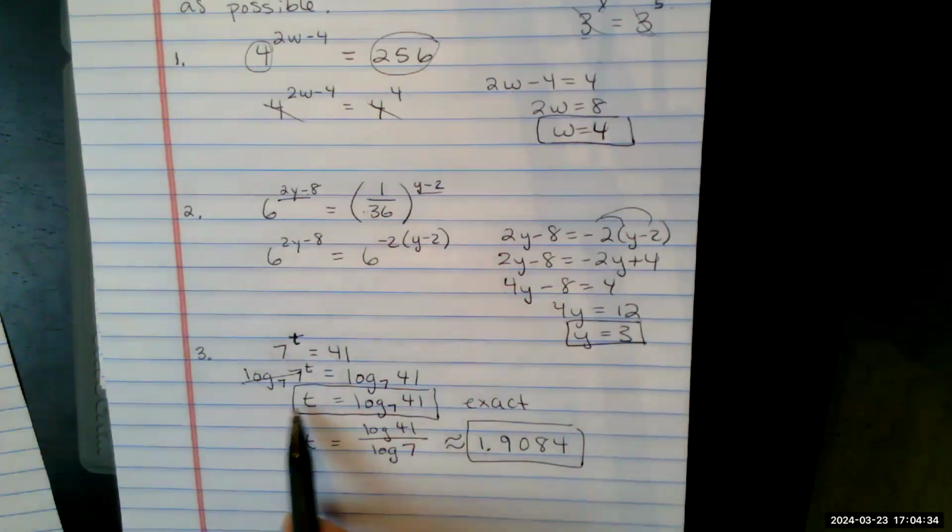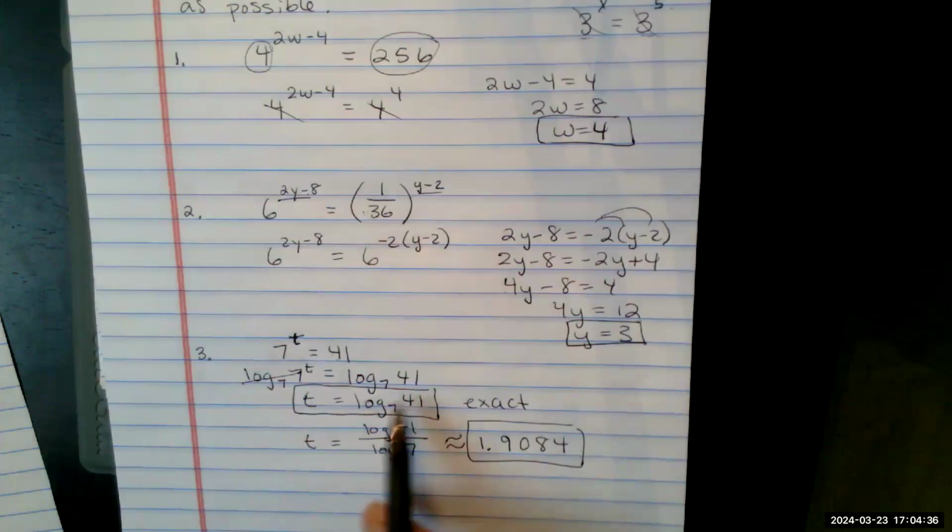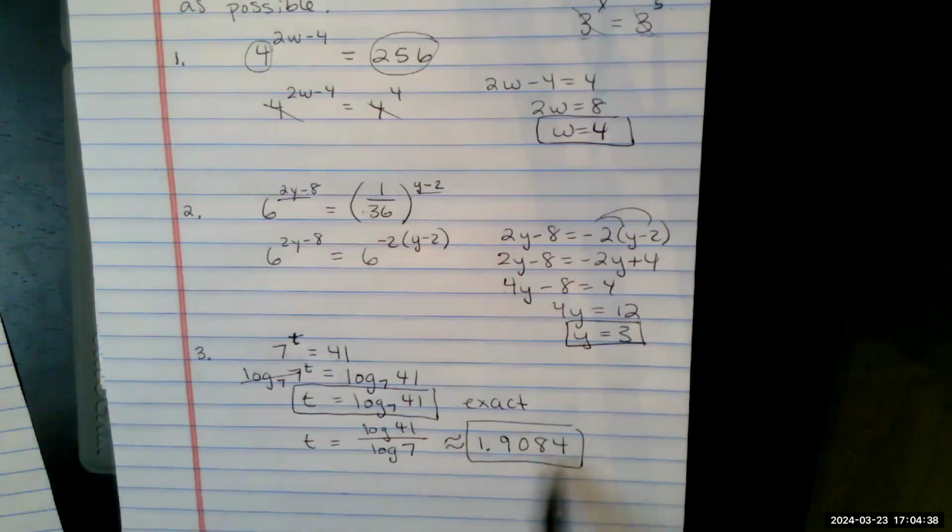So exact answer is once you get that letter by itself, even if it's not a pretty answer. But anytime you have to round, then you're giving the approximate answer.